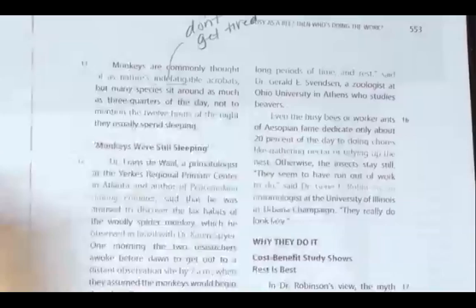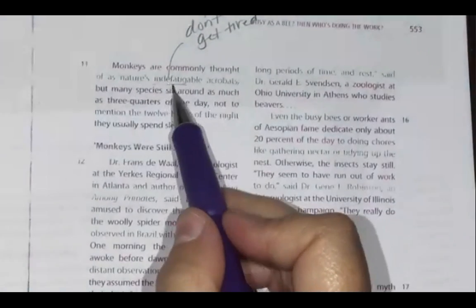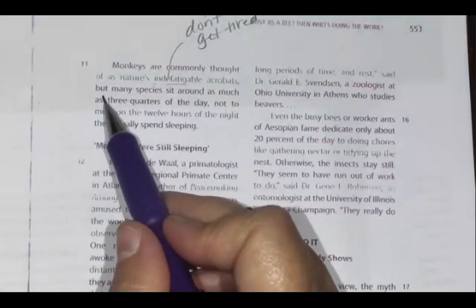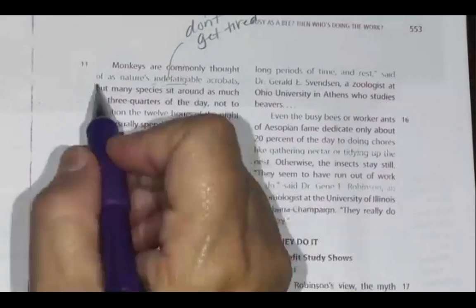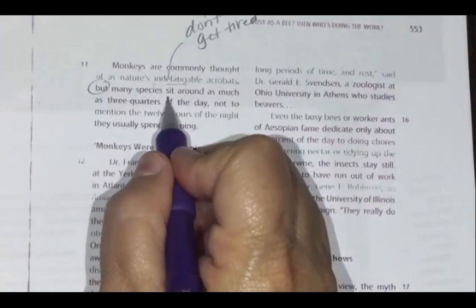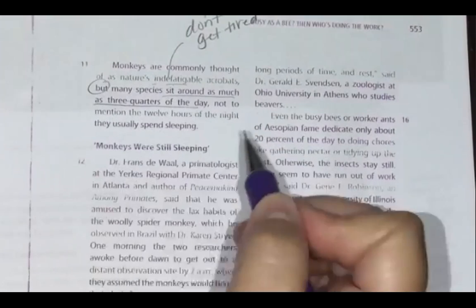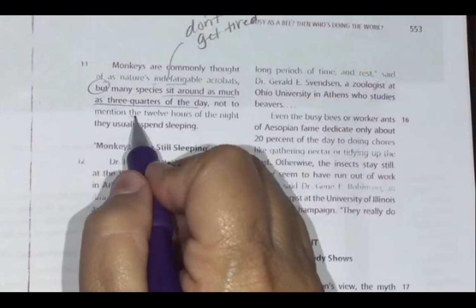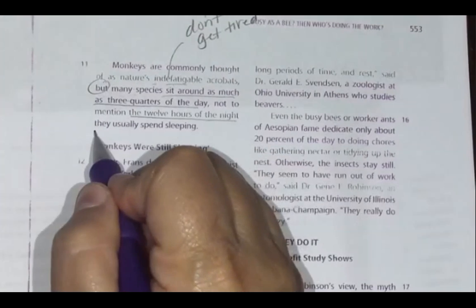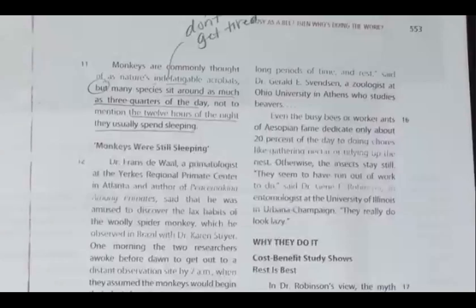That's what that means. Nature's indefatigable acrobats. But many species sit around as much as 3/4 of the day, not to mention the 12 hours of the night they usually spend sleeping.